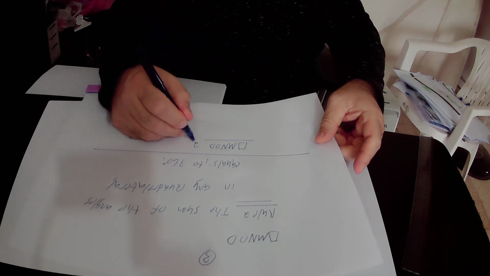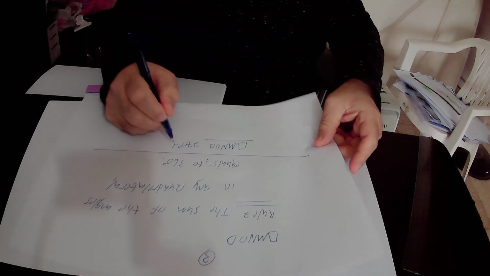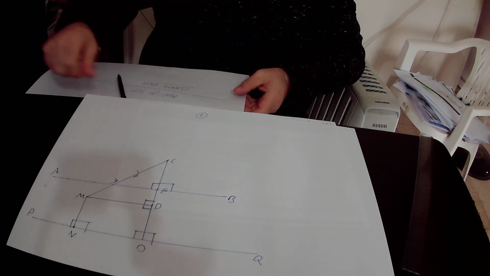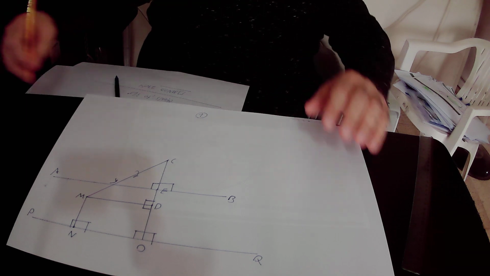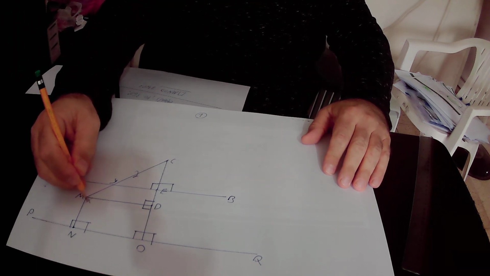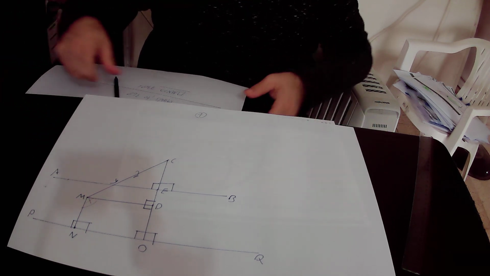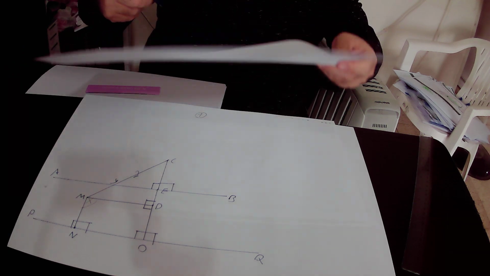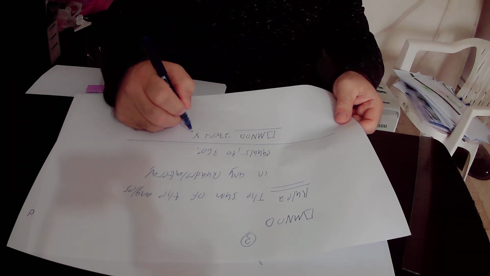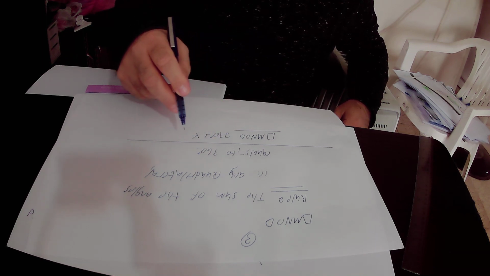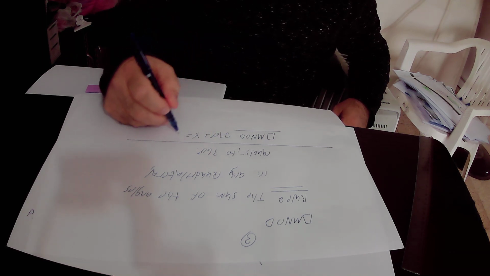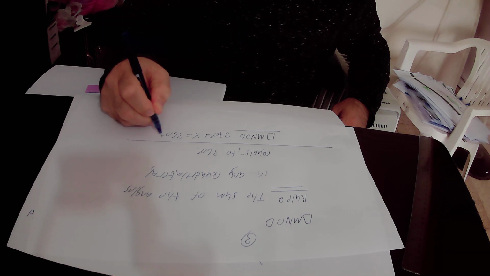So 270 degrees plus the size of the 4th angle, which we will define as angle X, must be equal to 360 degrees according to rule number 2, which states that the sum of the angles in any quadrilateral equals 360 degrees.